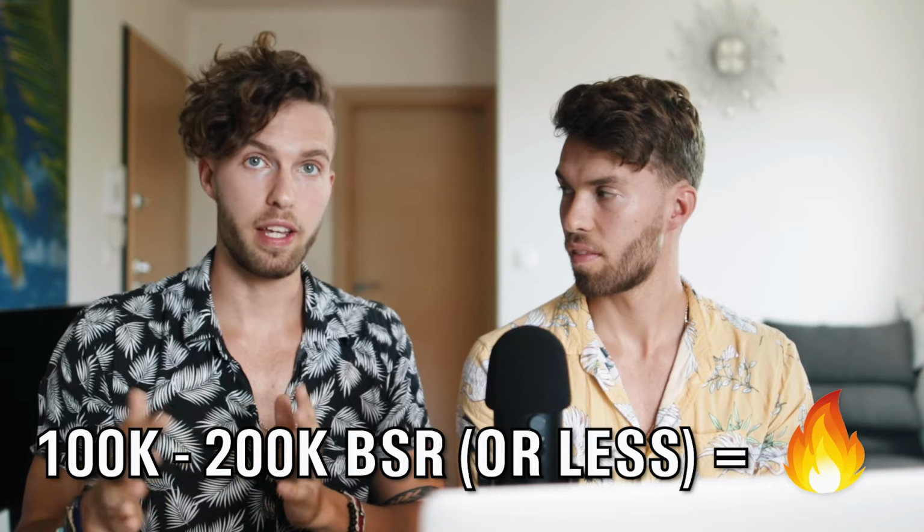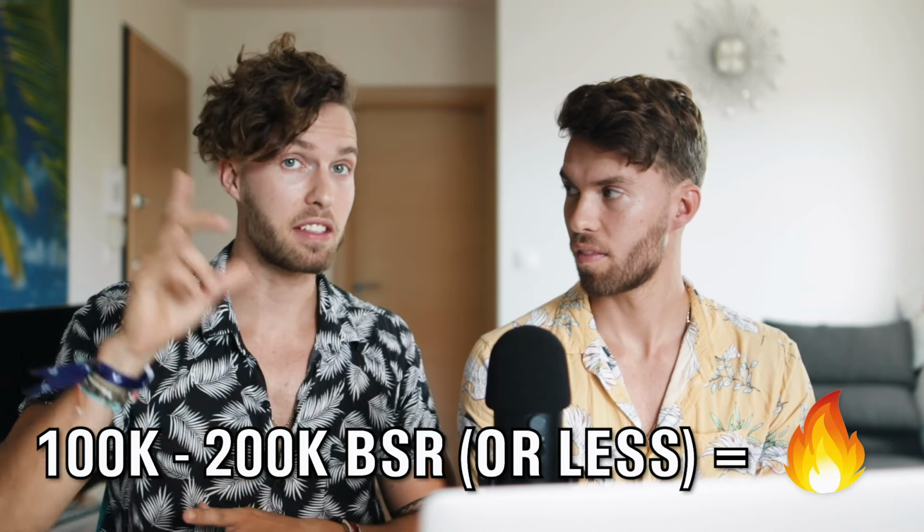To give you a spectrum to know what a good average sales rank is, if you find any keyword within the range of 100 to 200,000 or less average for the entire first page, you're onto something. That's pretty good. That means that there's a lot of demand for this topic. Now, in the case of this keyword, 42,000 is extremely low. There is super high demand for this keyword.